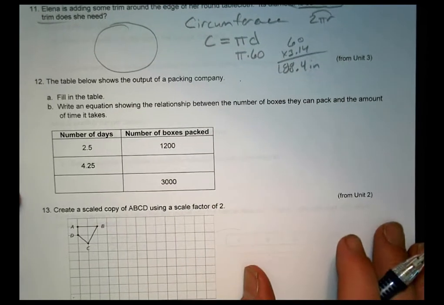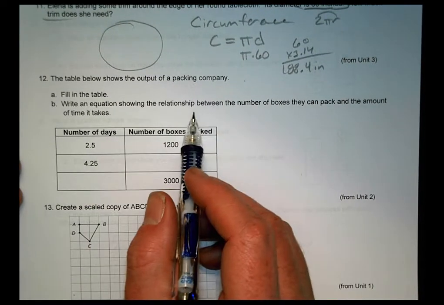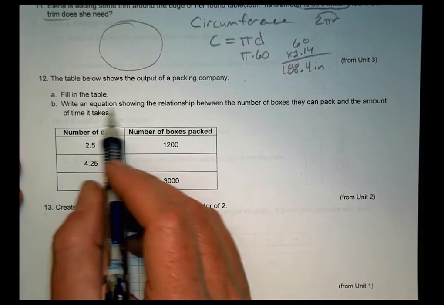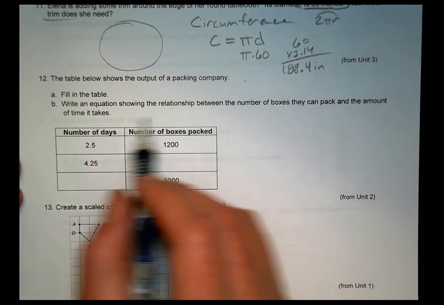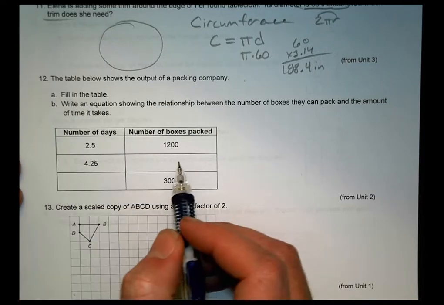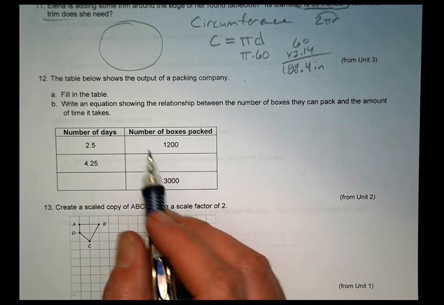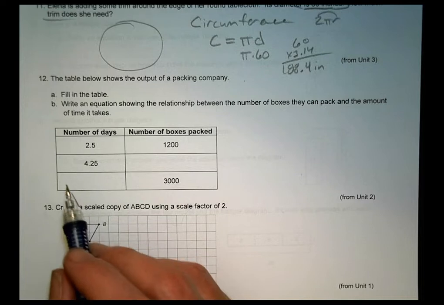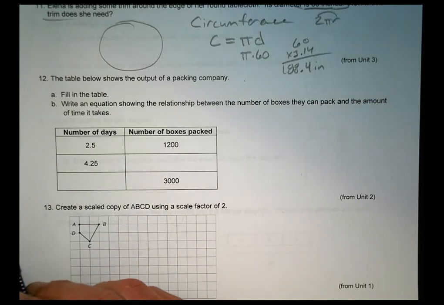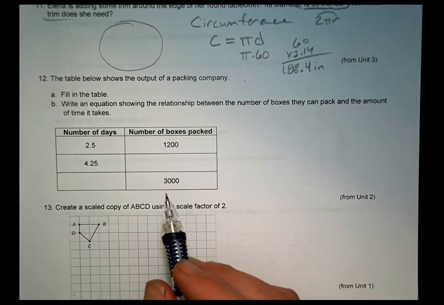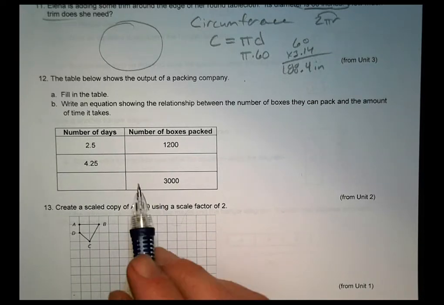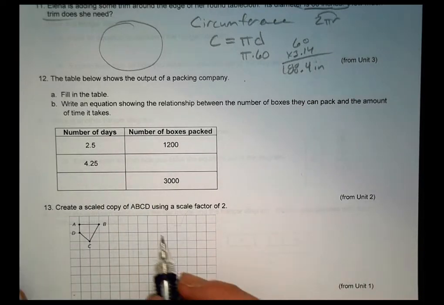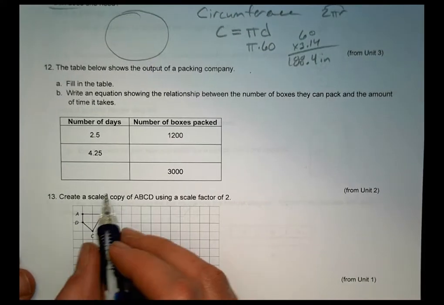Number 12. We have a table here showing, it says fill in the table, write an equation showing the relationship between the number of boxes they can pack and the amount of time it takes. This is a tricky one here, so you have to think through the table and figure out maybe how much happens in one day, a number that you know. This is going to take some thinking, but I'm going to let you do this one, and there you go.